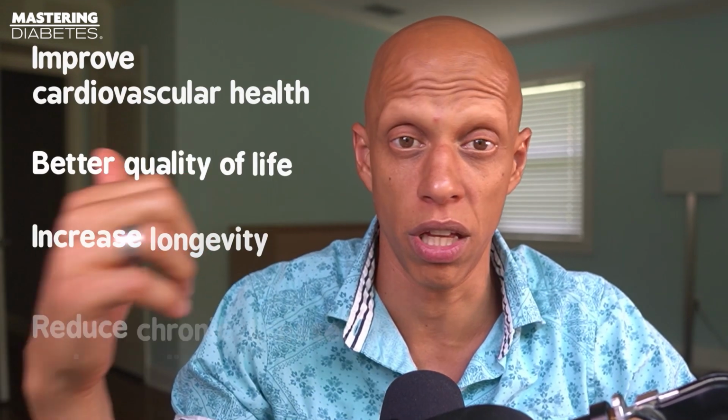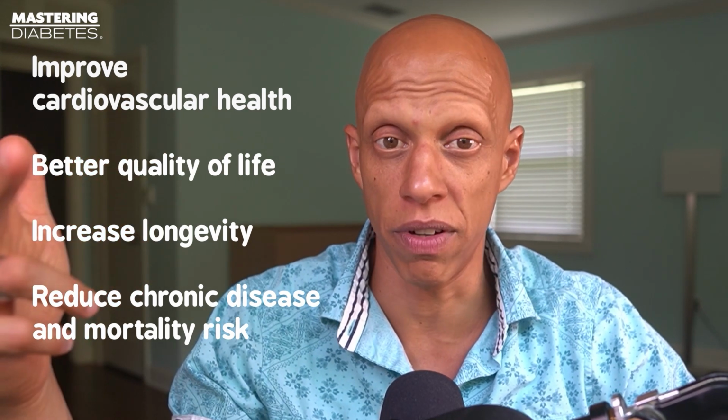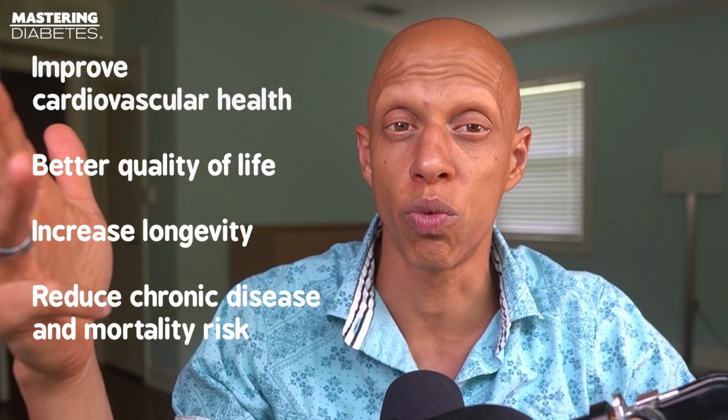And with good reason. Compared to the vast majority of global diets, the Mediterranean diet has been associated with improved cardiovascular health, with improved quality of life, with longevity, and with a reduced chronic disease risk and mortality risk. Now, add in the fact that the Mediterranean diet prominently features olive oil, and you have a compelling suggestion that olive oil can be part of a healthy overall diet.